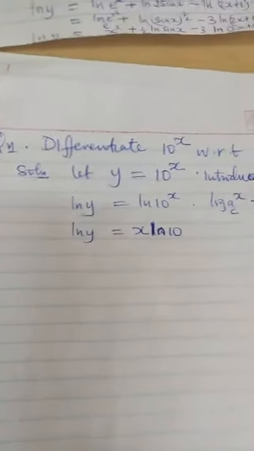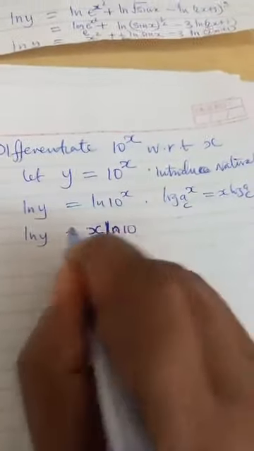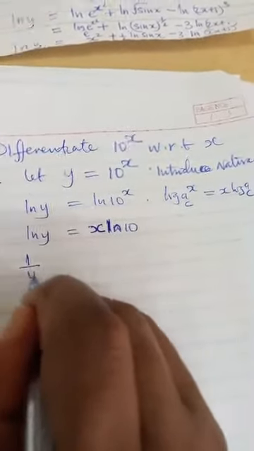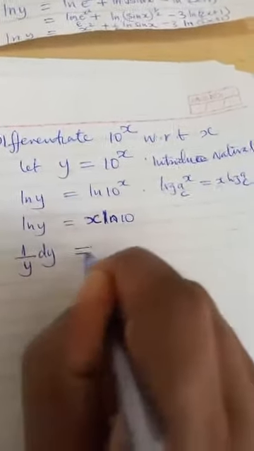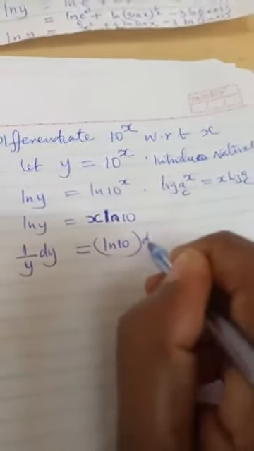Now the following step is differentiating. If we differentiate this side, we'll get 1 over y dy. And if we differentiate this side, we'll get ln of 10 dx.